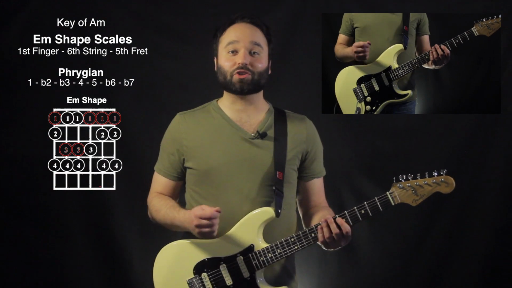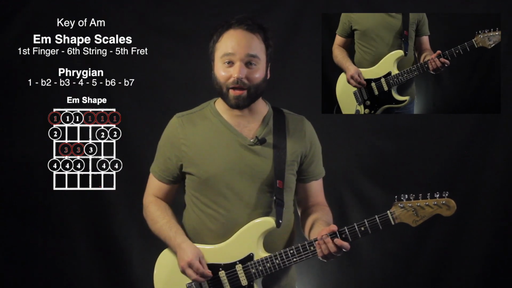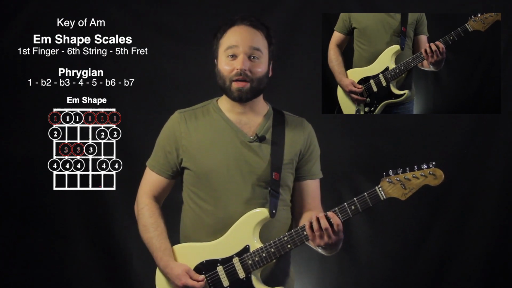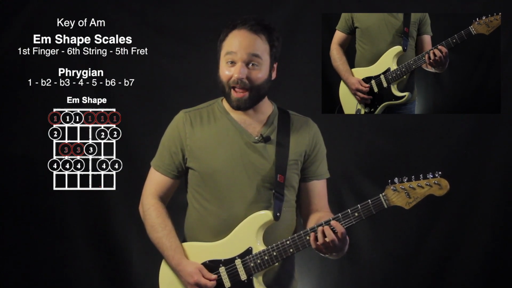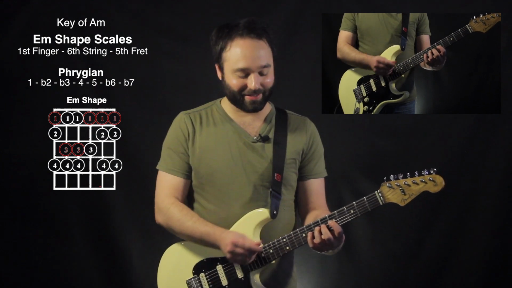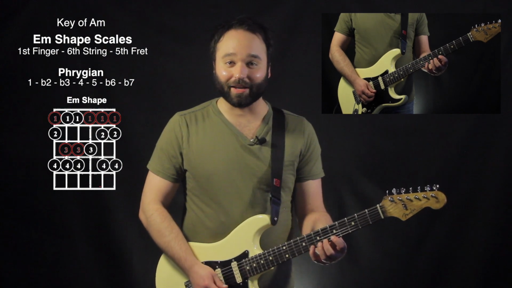So now the Phrygian is going to be just like that, but we're going to take the 2nd note and move it down 1/2 step or 1 fret. So that is going to be 5, 6, 8 on the 6th string, 5, 7, 8 on the 5th string, 5, 7, 8 on the 4th string, 5, 7 on the 3rd string, 5, 6, 8 on the 2nd, and 5, 6, 8 on the 1st string.